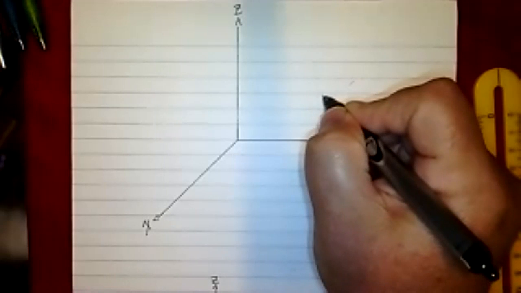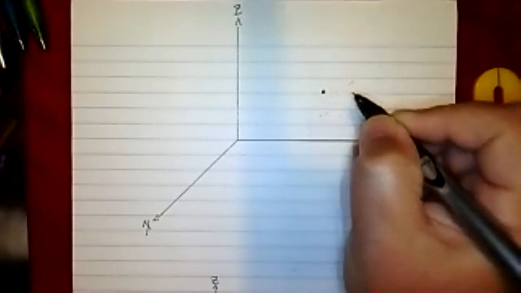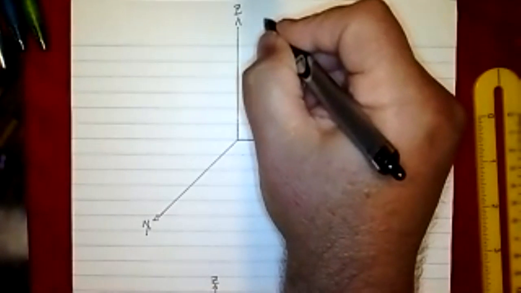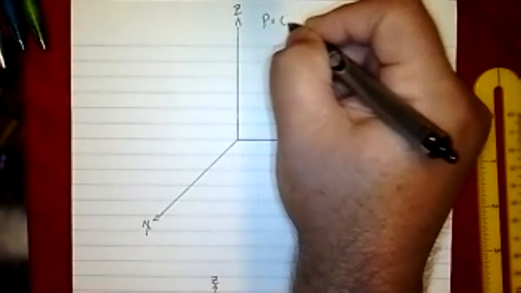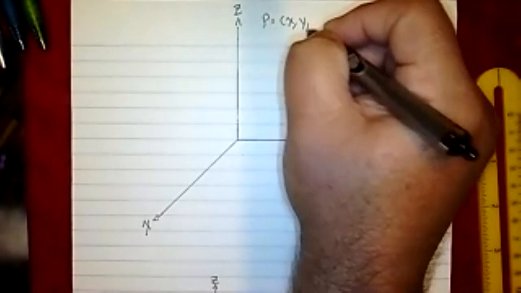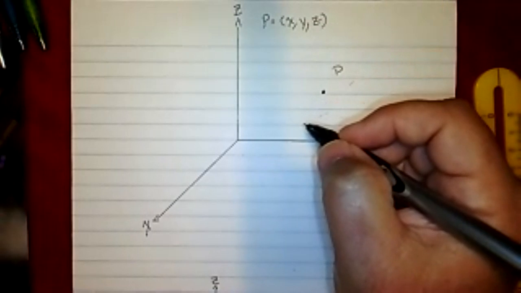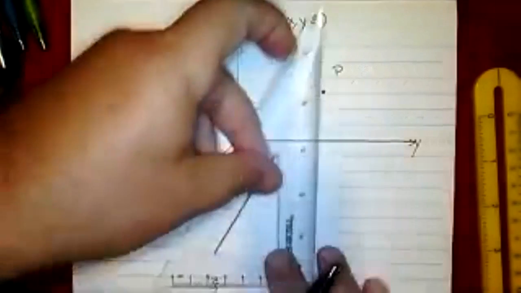So what I'm going to do is start with considering just a point P. So let's say this is our point P. I'm going to label it P, and then up here I'm going to write that P could equal (X, Y, Z). That's a typical way of referring to it, and I'll actually draw what those X, Y, Z's are, and then I'm going to show you the other coordinate system.